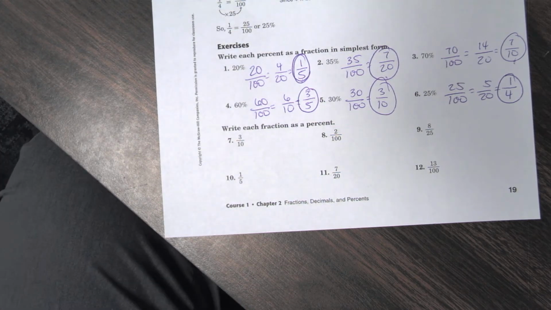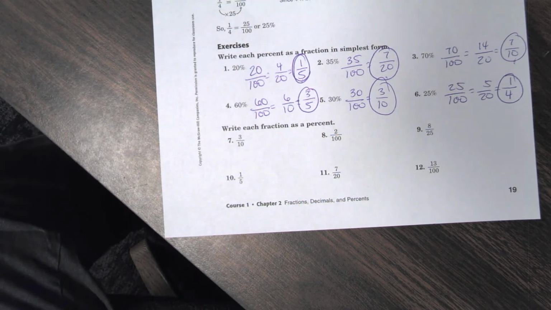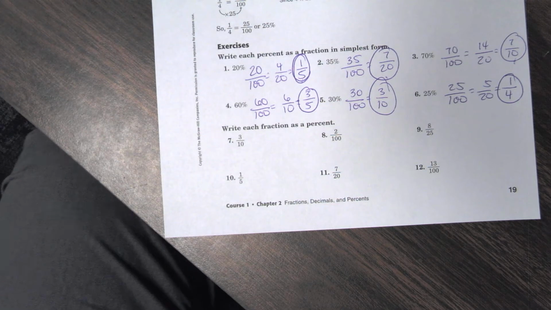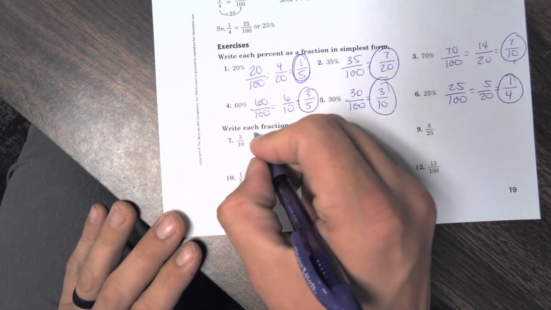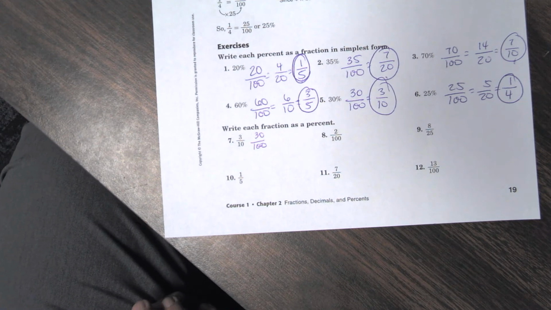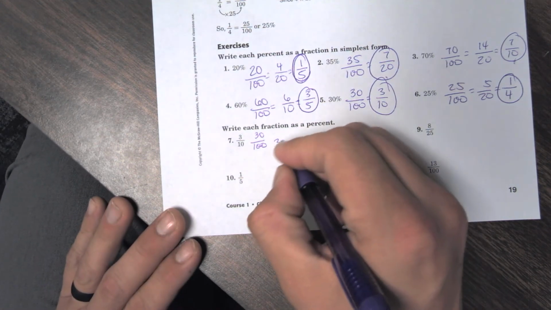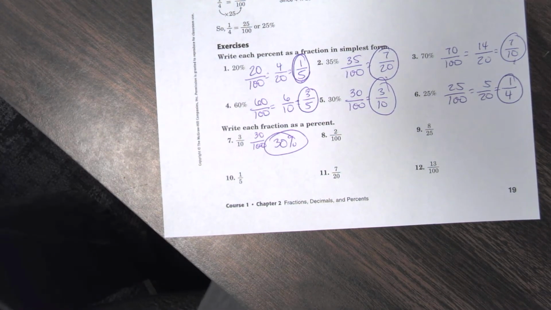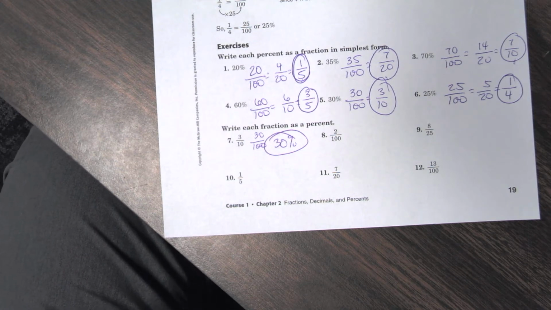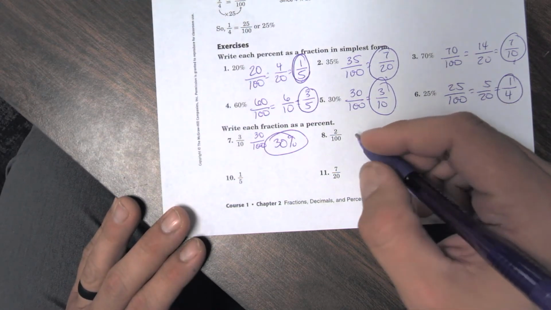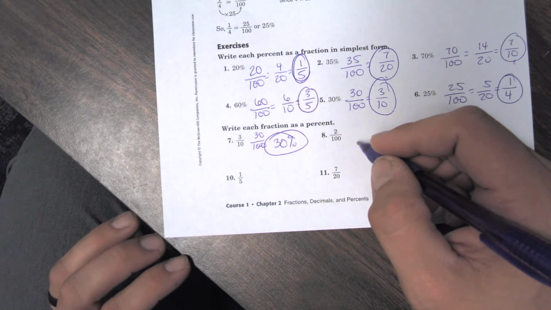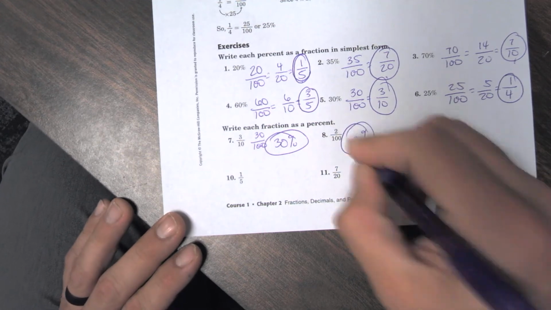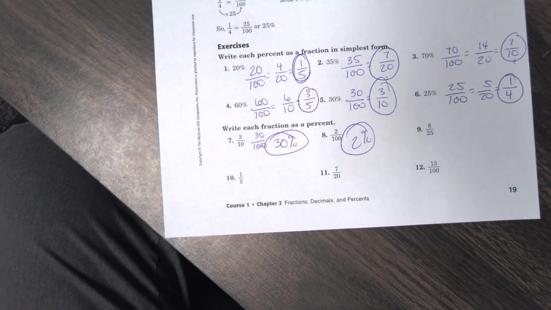All right, so number 7, we have 3/10. We're trying to get 100 on the bottom. What do we have to multiply by here? Hunter? 10. So that would be 30 over 100. What's our percentage? 30%. Number 8, 2 over 100. What's that percentage going to look like? Katie? It's already got 100 on the bottom, so what's our percentage? 2. So that one you don't even have to change. It's already got 100 on the bottom, so it automatically gives you your answer.